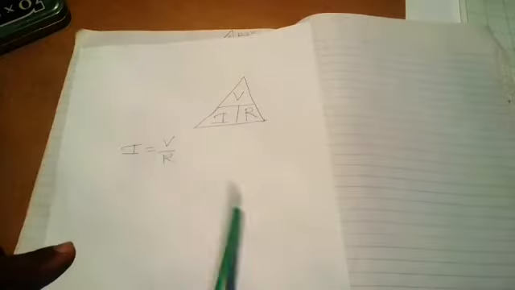Now we know the voltage we have been given. We know the resistance. How do we know the resistors? We find the resistors by adding. When it's in series, we add. There is no way we can solve this without knowing the resistors.